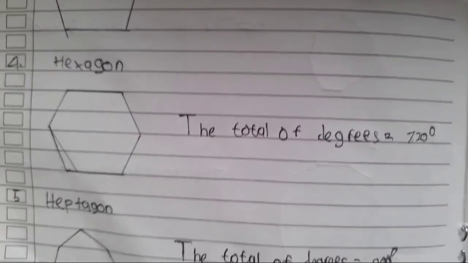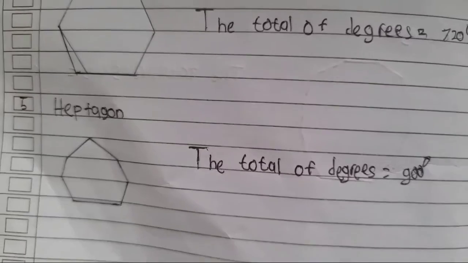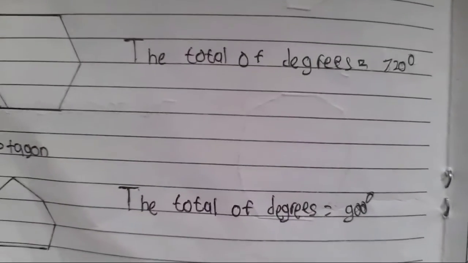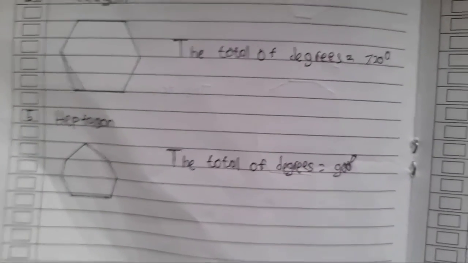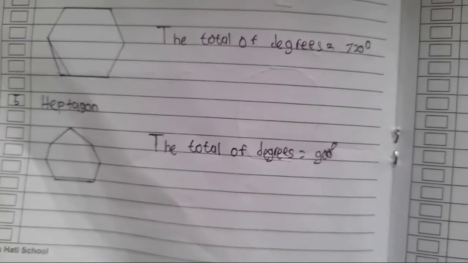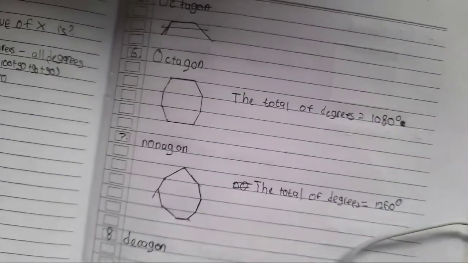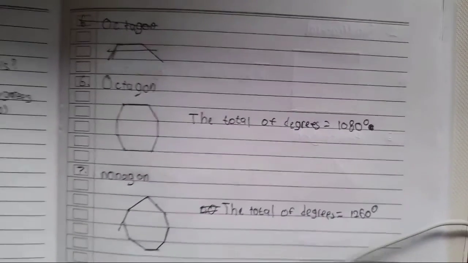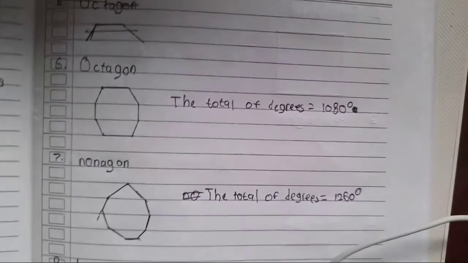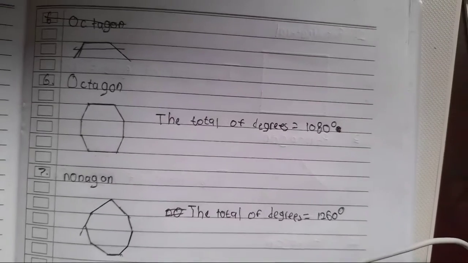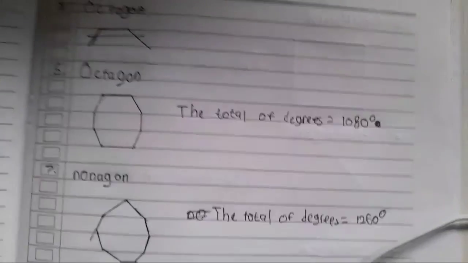And the fifth, heptagon. The total of degrees of a heptagon is 900 degrees. The sixth one is the octagon. The total degrees of an octagon is 1080 degrees.